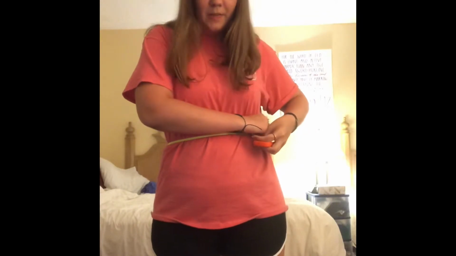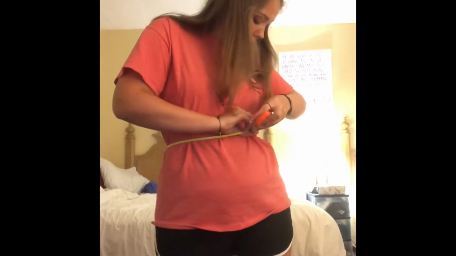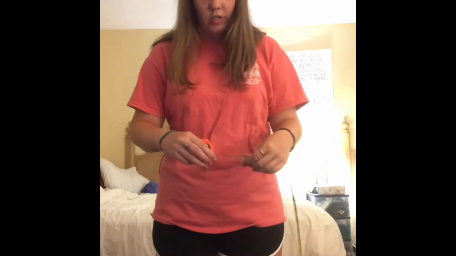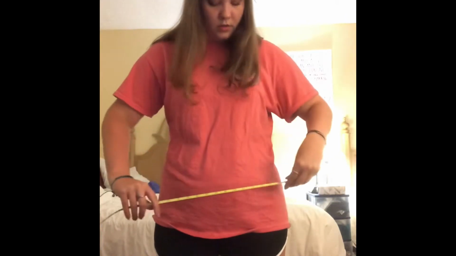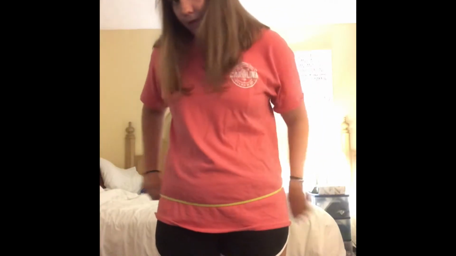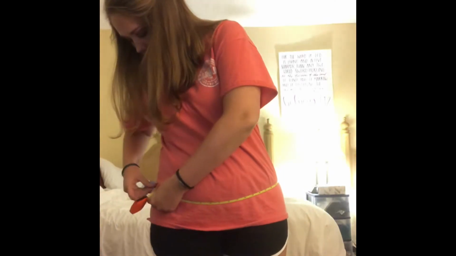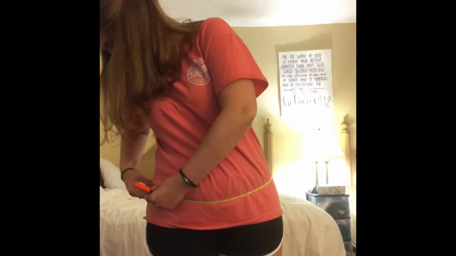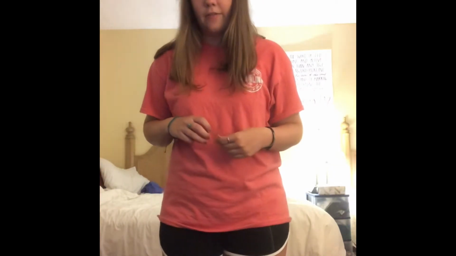I take that measurement, so mine's at 32 inches, and then you're going to repeat the same thing for your hip at the widest part, which comes to 43 inches. So then to find the waist to hip ratio, you're going to take the measurement for your waist and divide it by the measurement for your hip. So mine is 0.74.